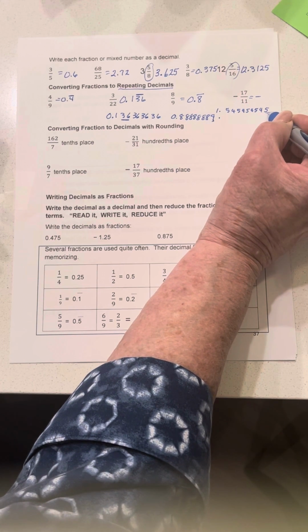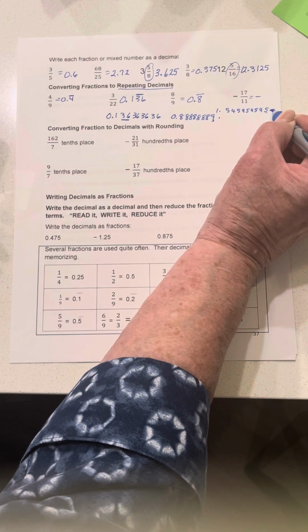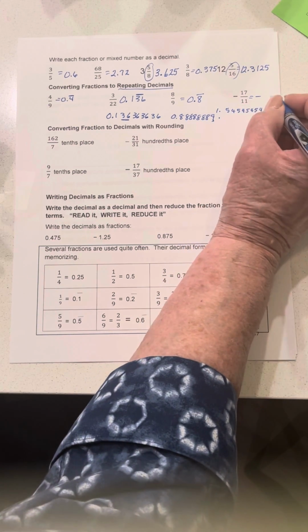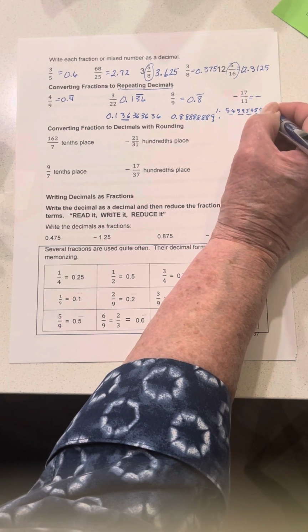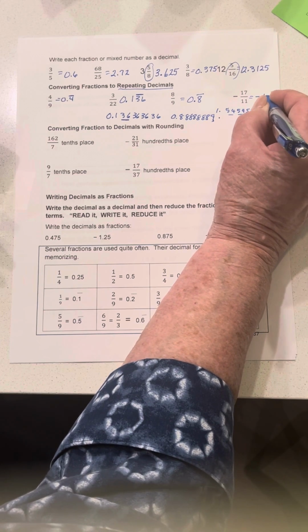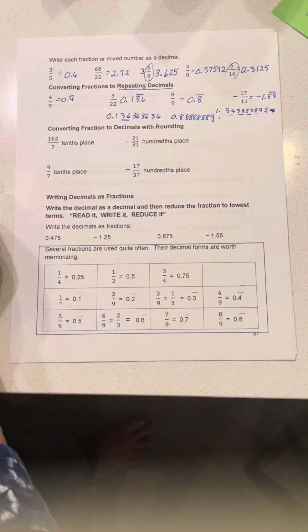And it does end in a 5 because the next digit would be a 4, and that means it would just be ignored. So that's the way I'd write my answer. 1 and with the 54 repeating.